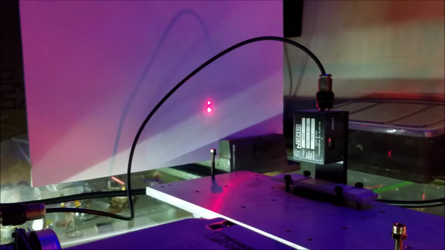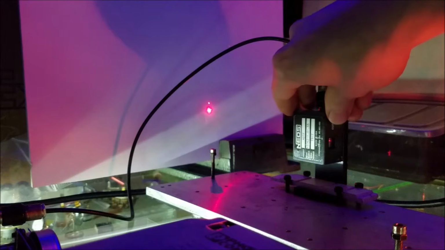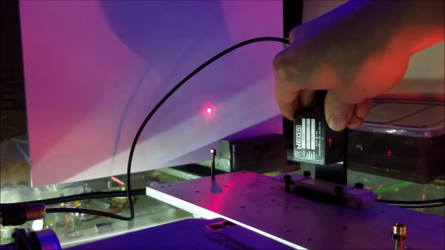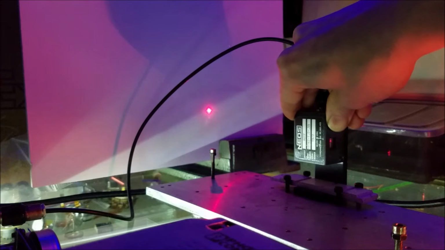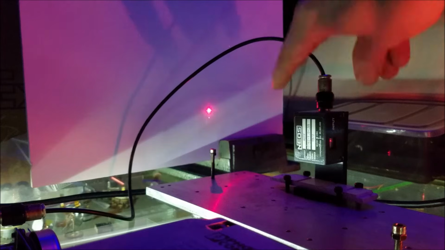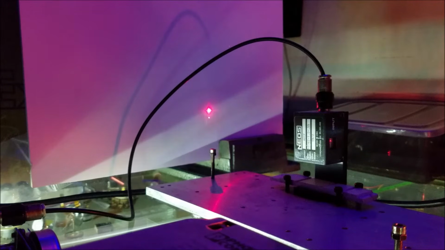Alright, so now we have a first order dot, just like you see on the diffraction grating. And I think we can get both of those just a little bit at the same time. Yep, just a little bit.